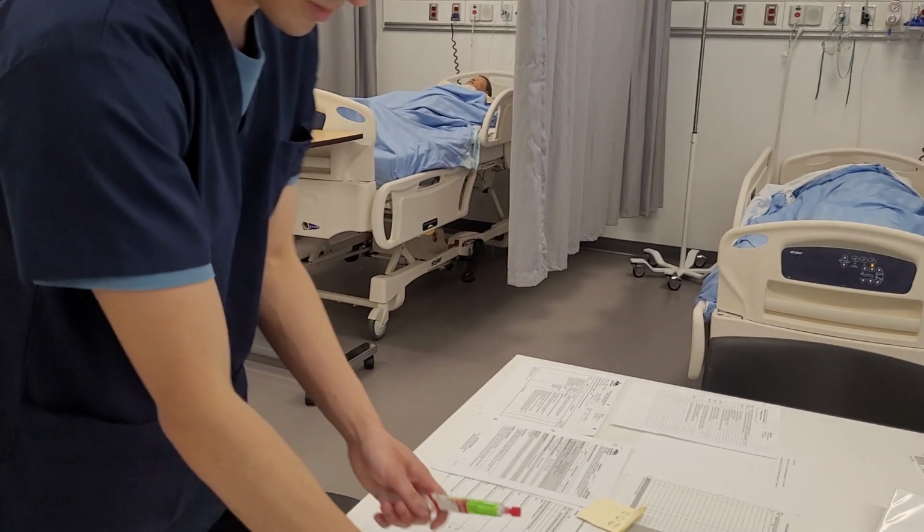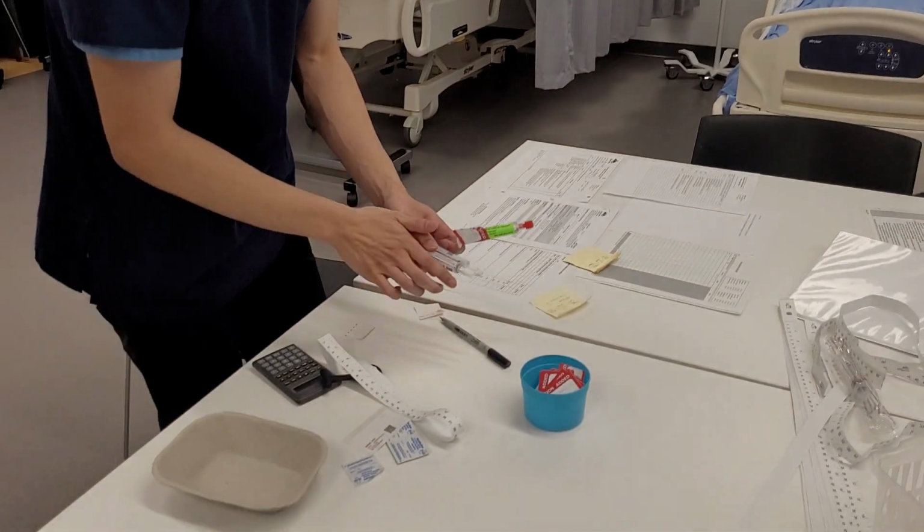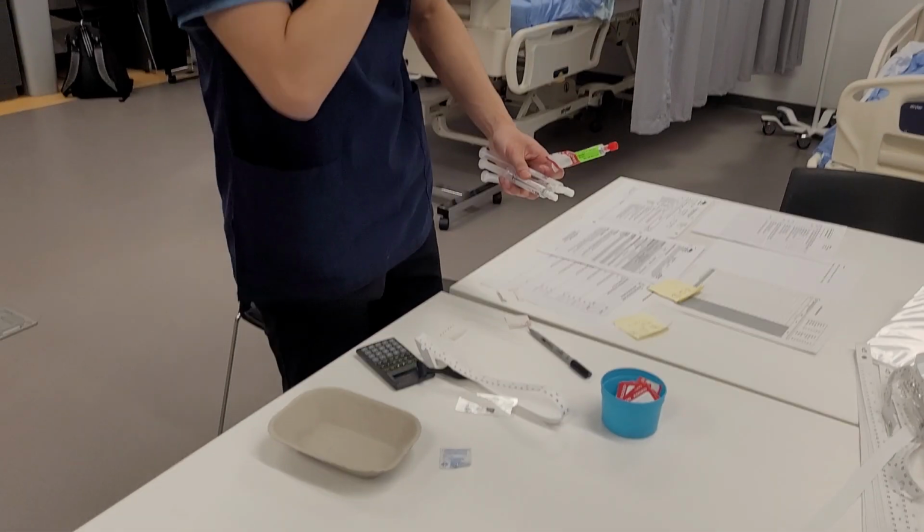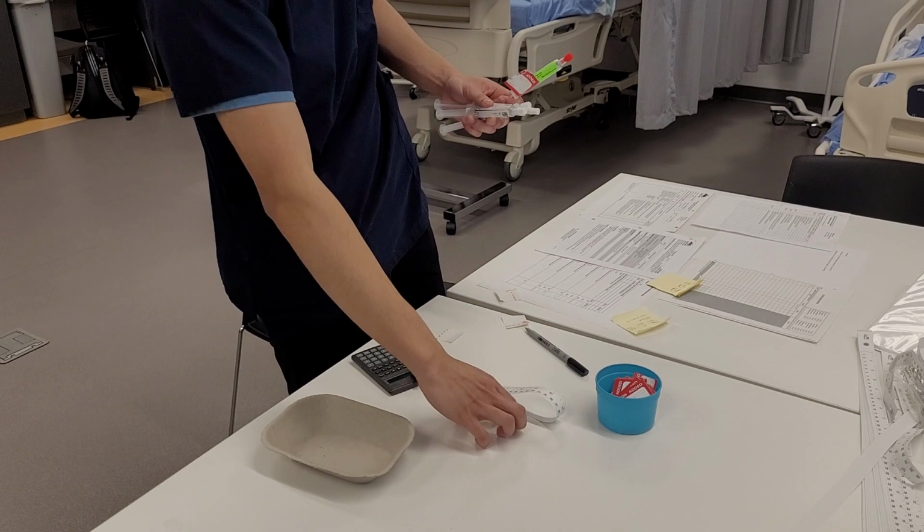Alright. So now we're ready to enter the patient's room. I'm just going to gather all my equipment over here.